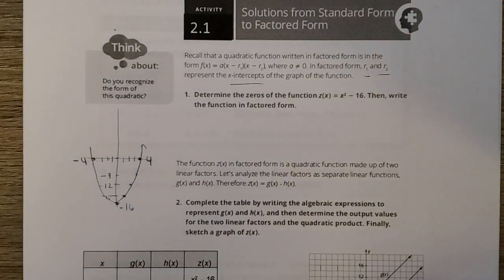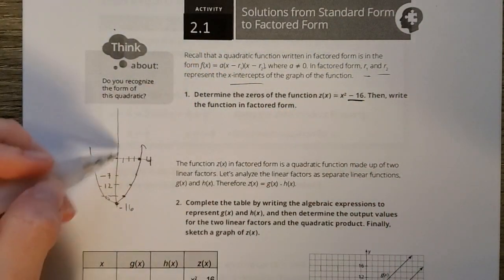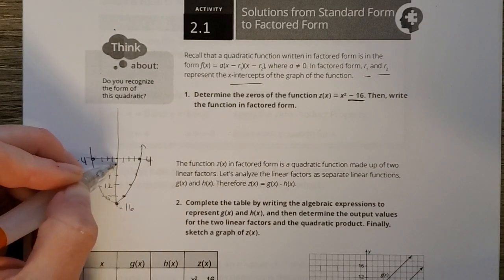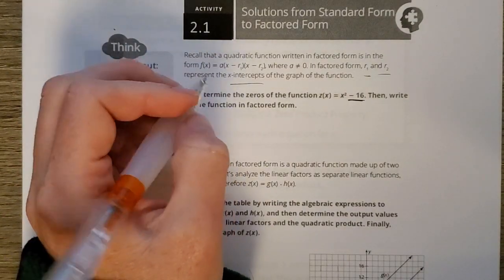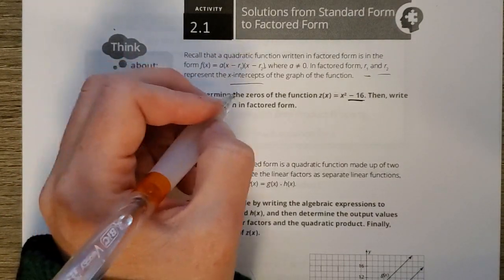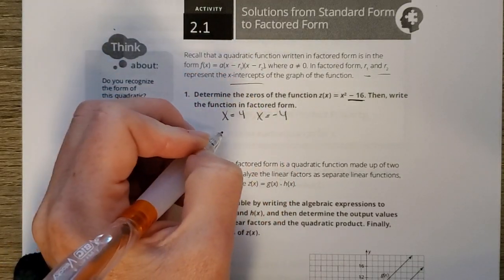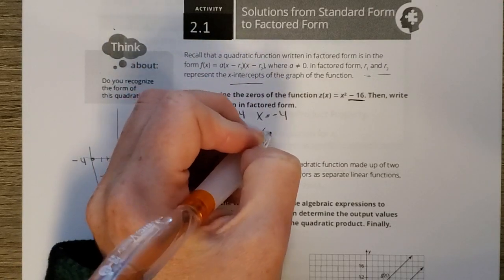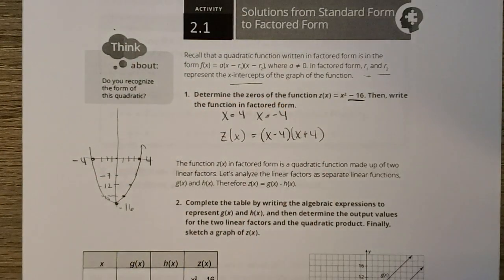4 and negative 4. So if we're graphing a quadratic function, x squared minus 16, remember the 16 is negative, so we go down 16. We use the 1, 3, 5, 7 pattern, and you can see the intercepts are 4 and negative 4. So in factored form, guys, determine the zeros. The zeros are x equals 4 and x equals negative 4. So factored form, z of x equals x minus 4 times x plus 4.